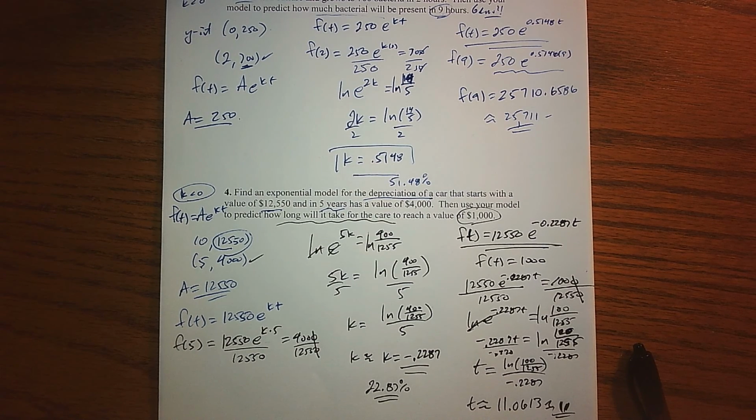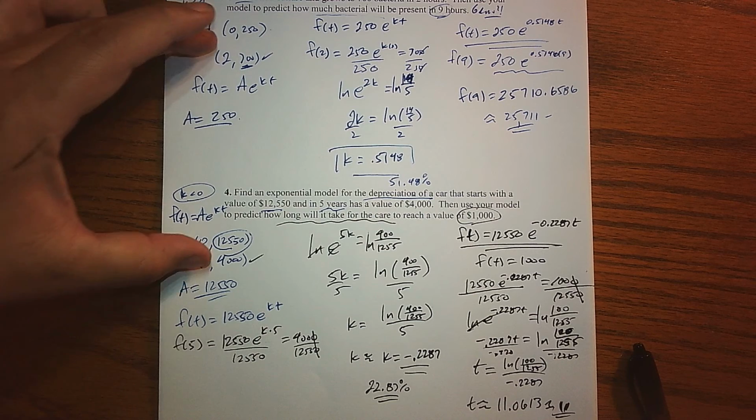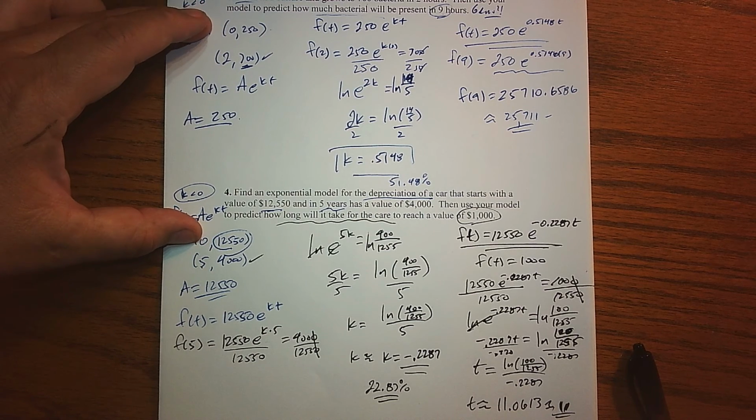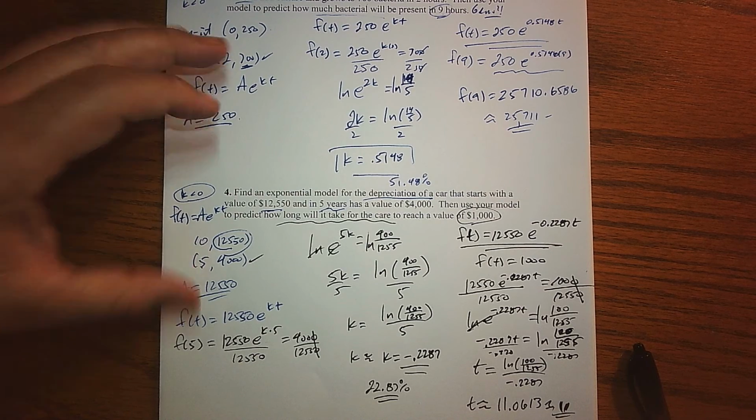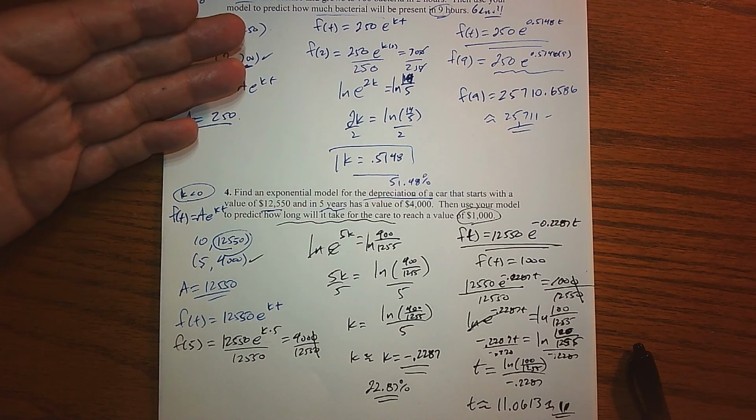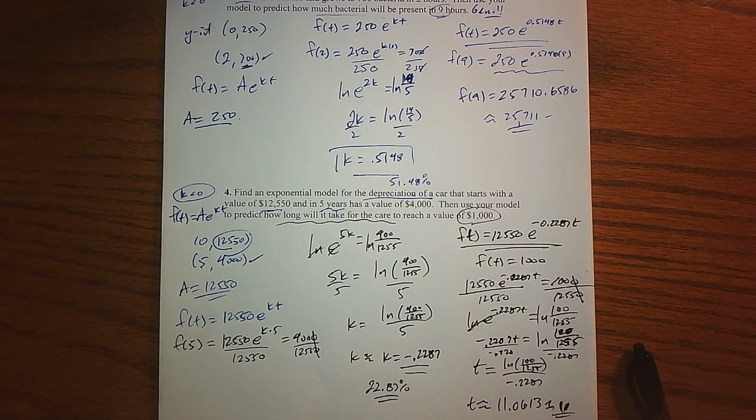All right, so there's basically how you find an exponential model given data. Look for the data points. One data point should be an initial value, so that gives you A very easily. The next value allows you to solve for the K, that proportionality constant that we saw way back at the beginning. It usually is a percent of decay, population growth, money growth, whatever the case might be.